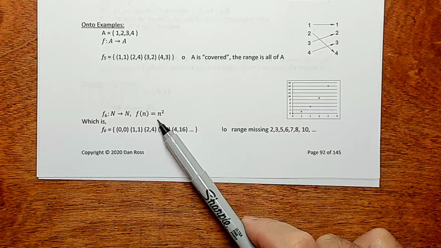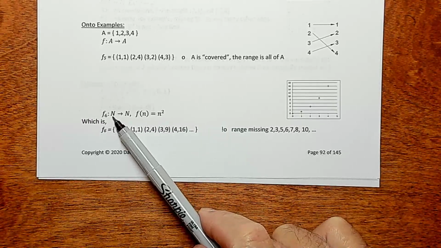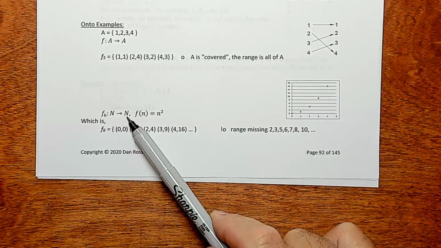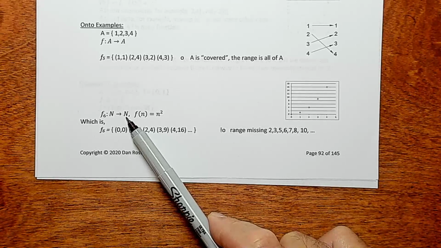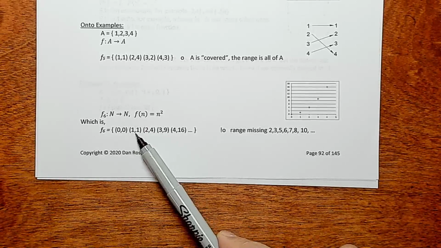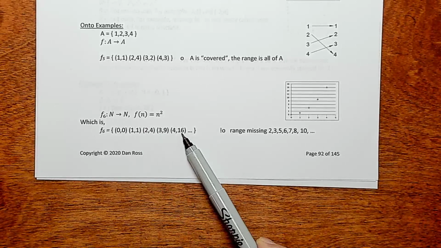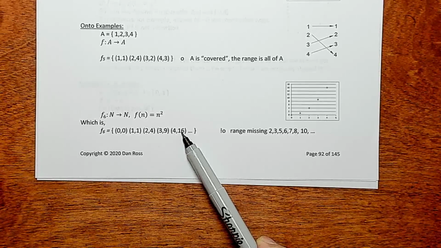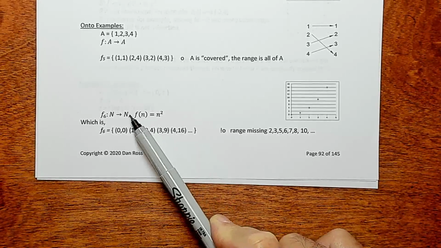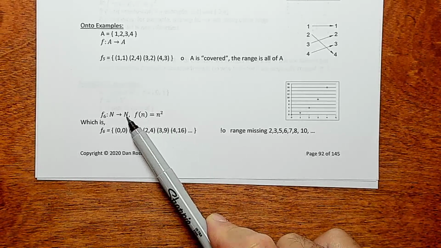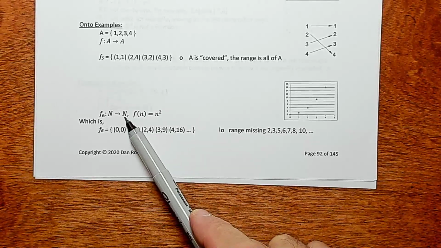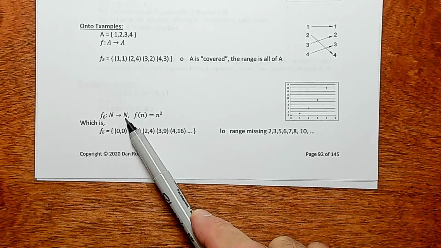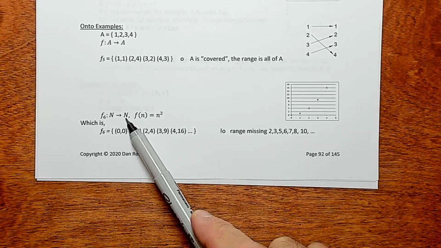Now here, when we list this notation right here for the squaring function, we're actually using the codomain here for convenience, because the actual range is 0, 1, 4, 9, 16. That's the range. So whether this is onto or not depends on what you're using here on the output side, whether you're talking about the codomain or the range.